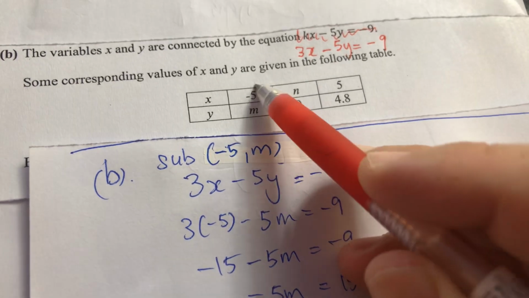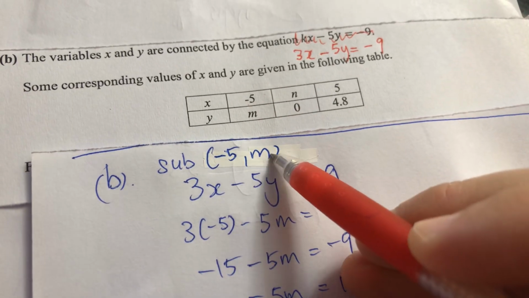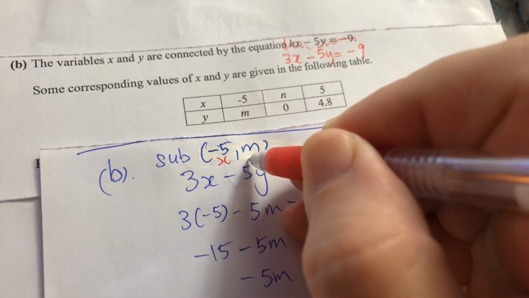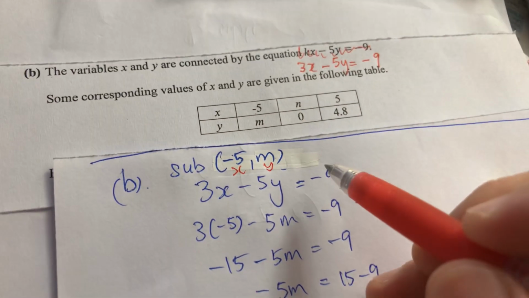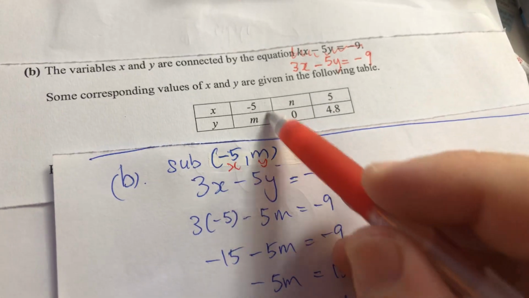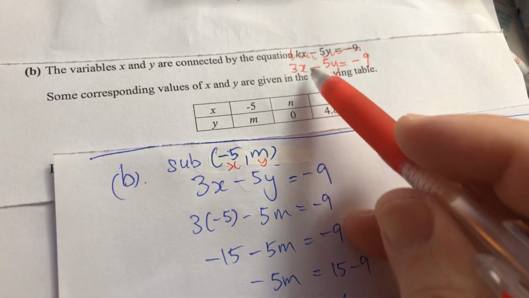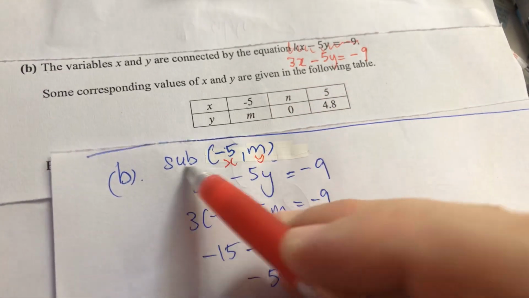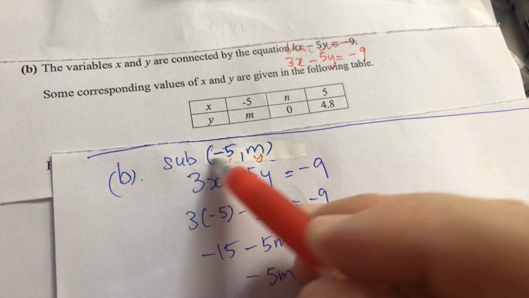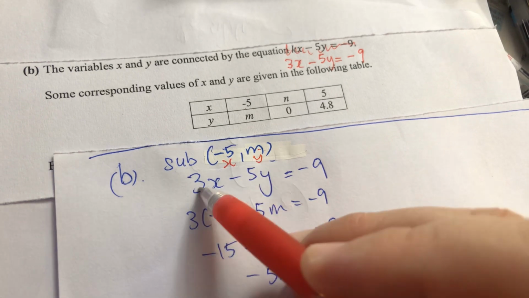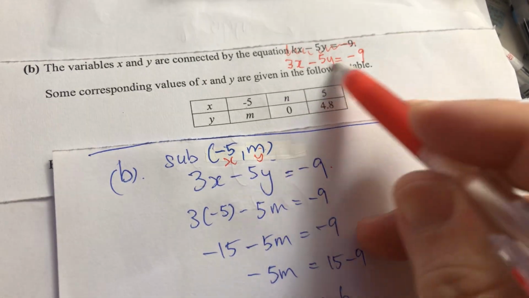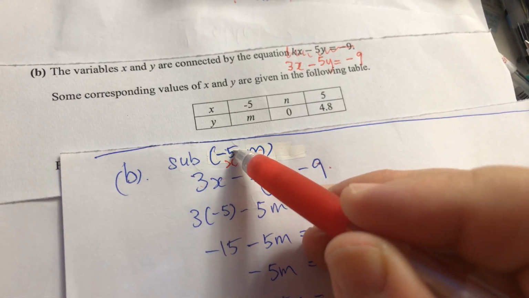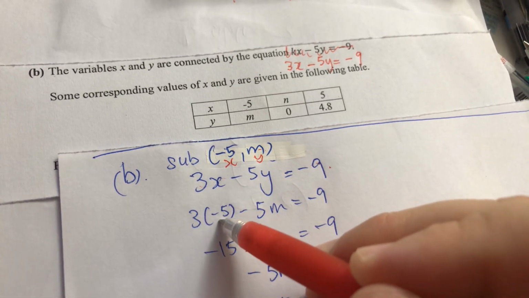So (minus 5, m) is one point, whereby this is the x value, this is the y value. Because this point lies on this line, it must satisfy the line equation, right? So what I do is the same thing as part A. I substitute this into this equation. They're the same thing, I just rewrite it here. So x, replace it with minus 5. That's what I did.